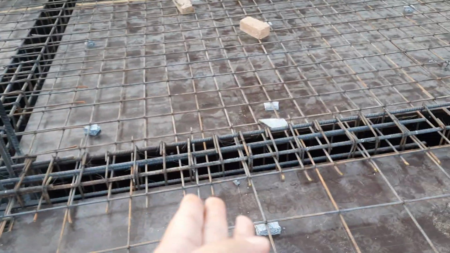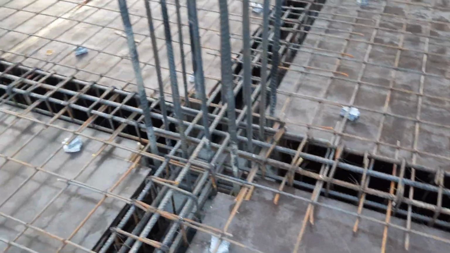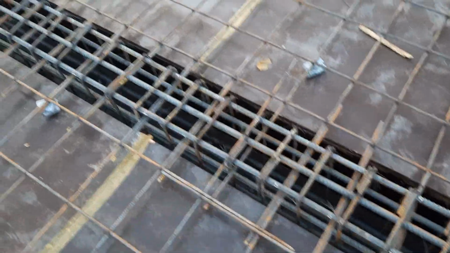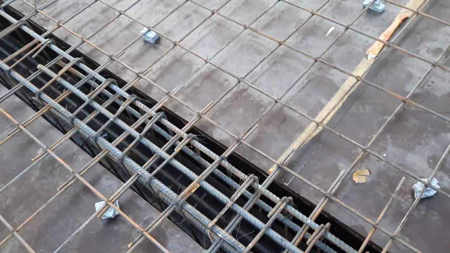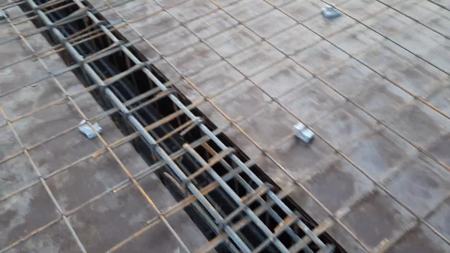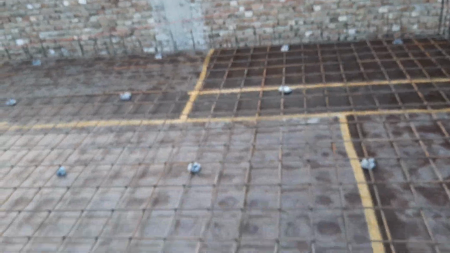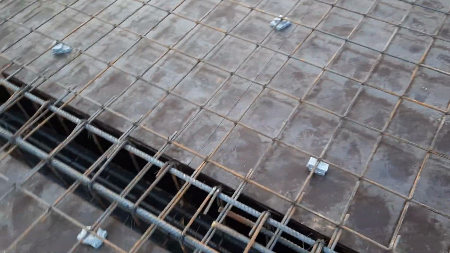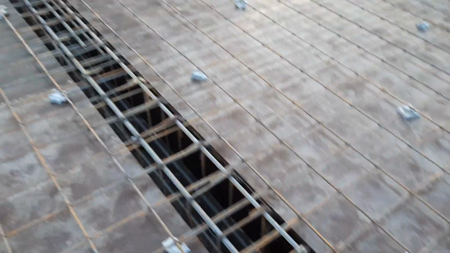Same here. If you see here, you will find the lapping length. This is not the place to provide the lapping length. I don't know why they are doing the cutting length about 13 to 14 feet. As you can see, this is about 14 feet, but within 14 feet they did the cutting length of steel. Therefore they placed the lapping here.